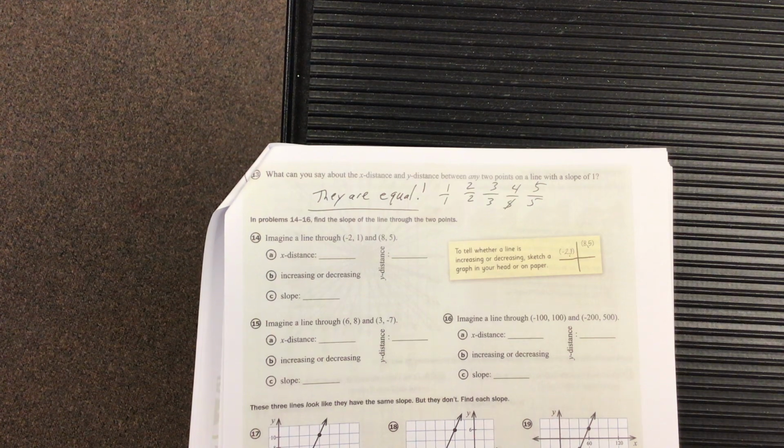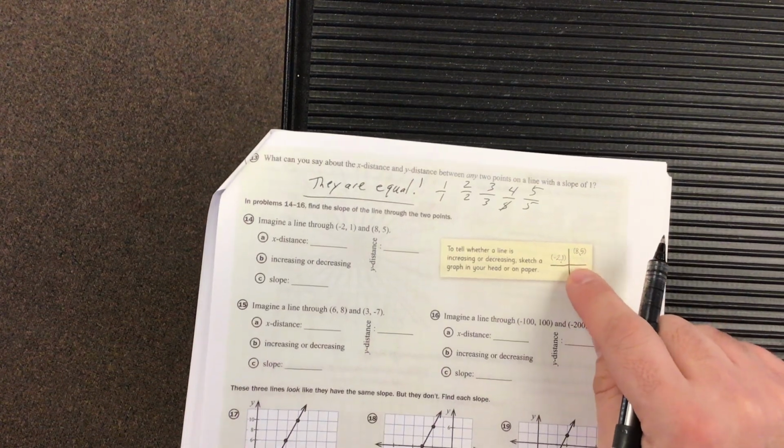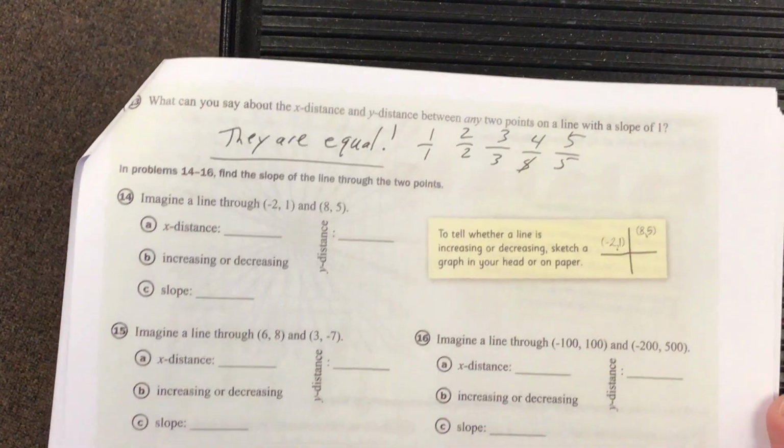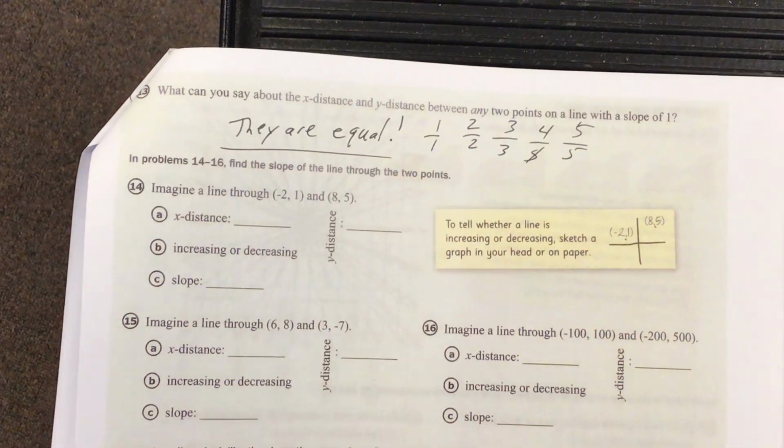Okay, so it says, now 14, imagine a line through (-2, 1) and (8, 5). They kind of draw an example over here already drawn for you. Those are the points you're talking about. It wants to know the x distance. How far is it from -2 to 8?